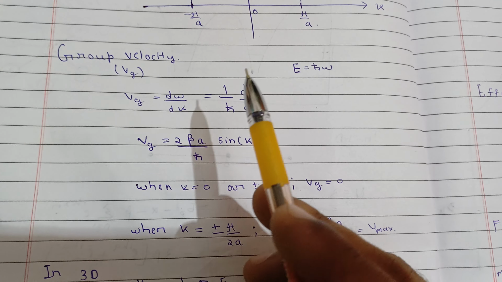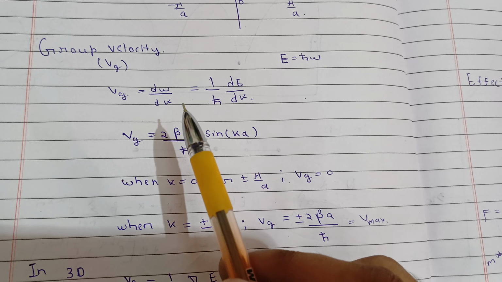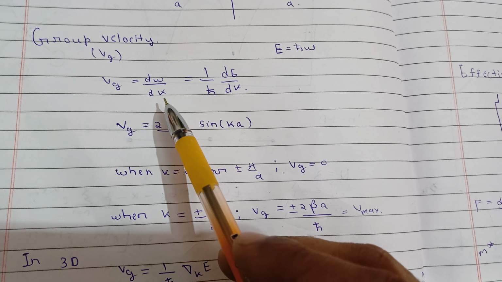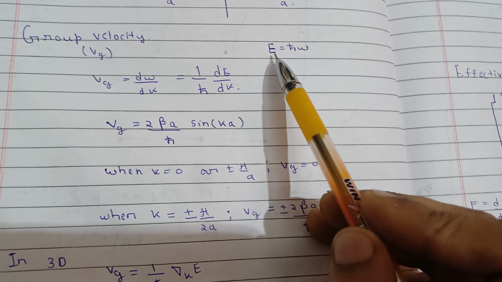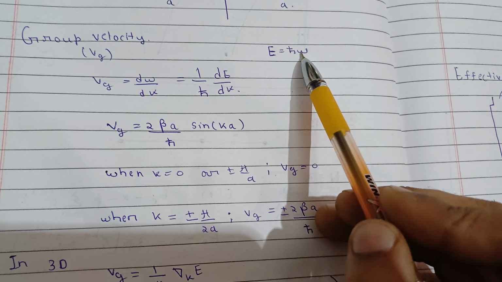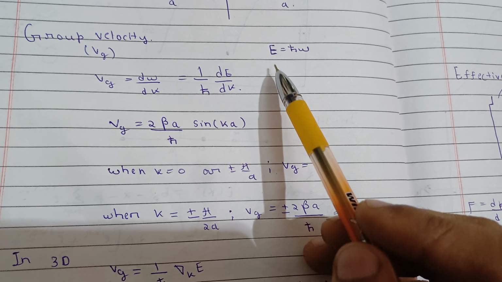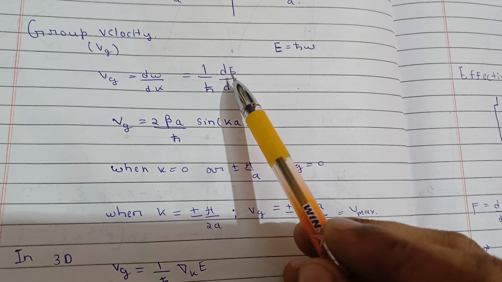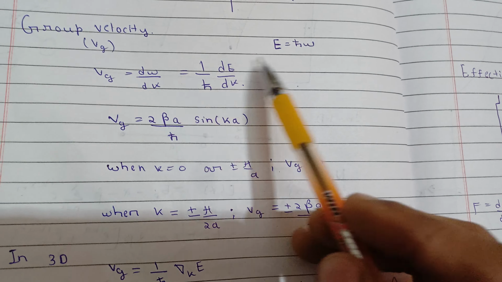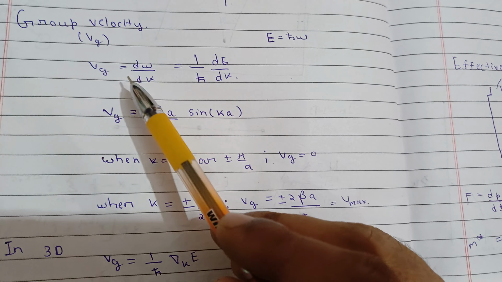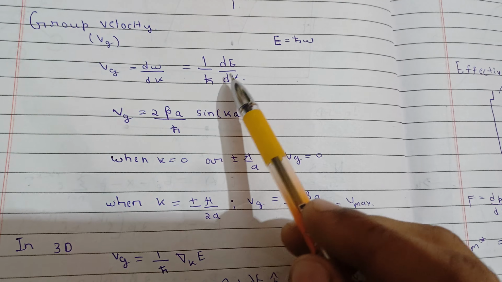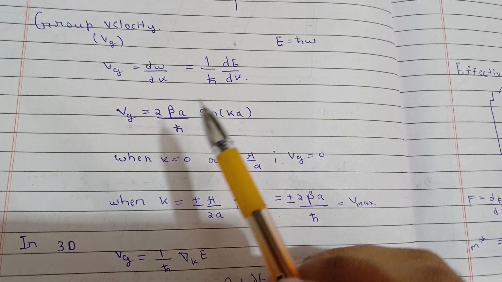So group velocity, you know what that is. We don't need to define that. Just remember Vg is d omega by dk. Okay, and we know that E is nothing but h cut omega. So from here you can find dE by d omega. In place of d omega it will come out as dE, because E equals h cut omega, so you will substitute, and you will get Vg equal to 1 upon h cut dE by dk.